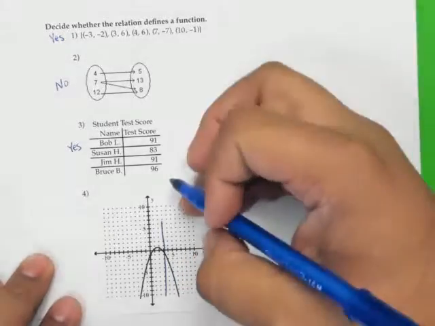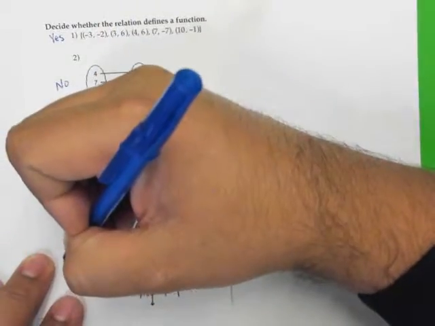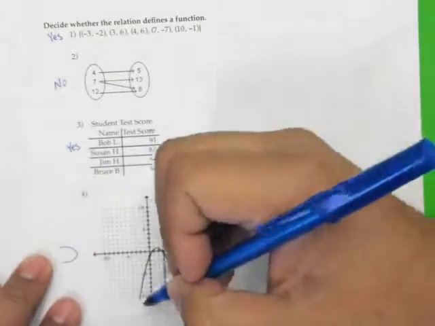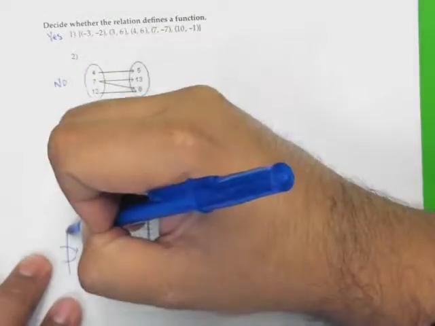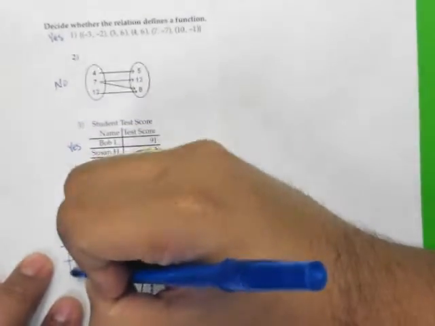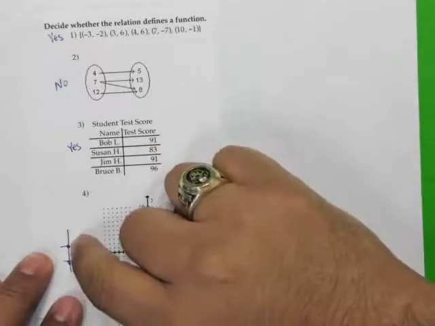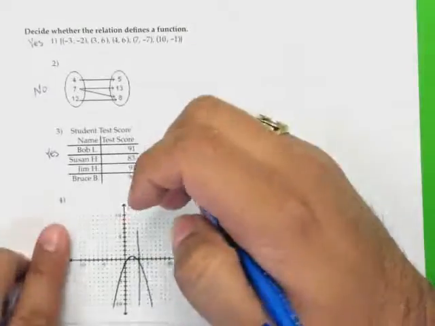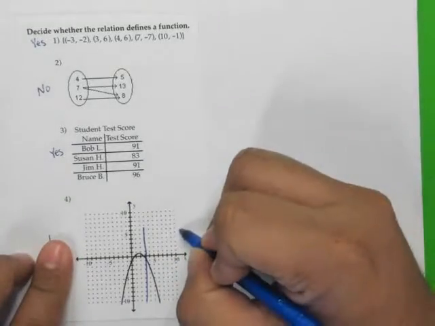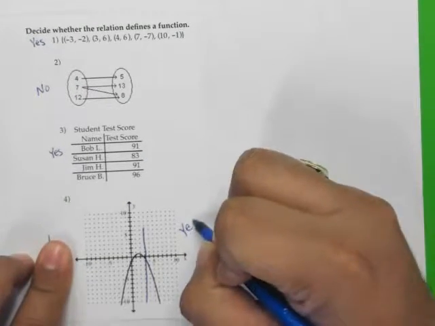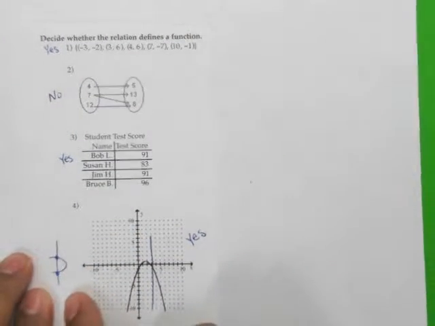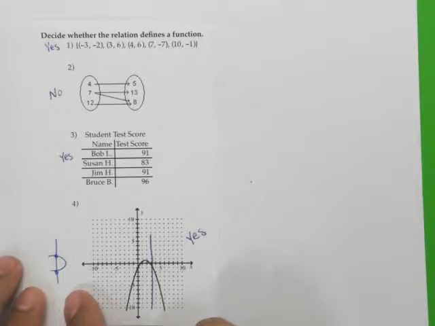So let's say we had some function that looked like this sideways. Well, if I draw a vertical line, how many times does it touch that function? Well, it would touch it twice. Do you see that? So this is not a function, but this is a function. So the answer here for this is that yes, it is a function. And this right here is an example of not a function. Okay? So this one would not be a function. All right?